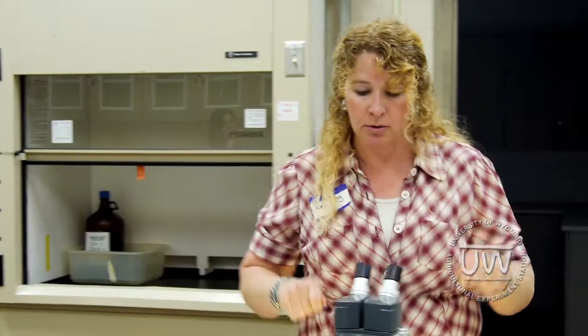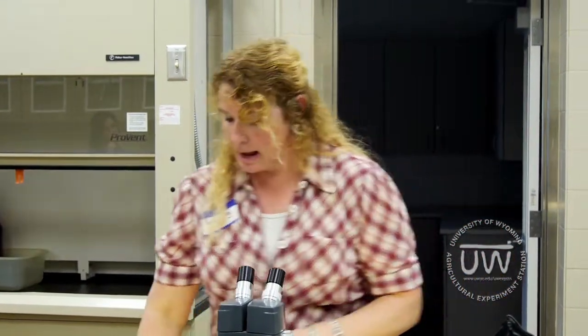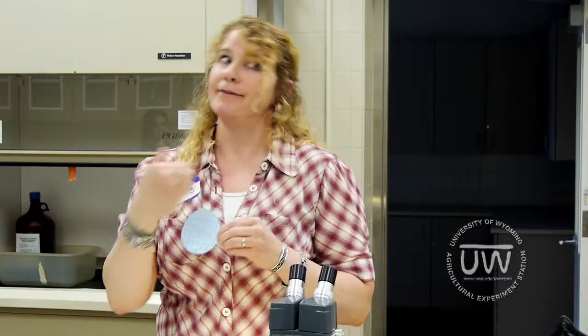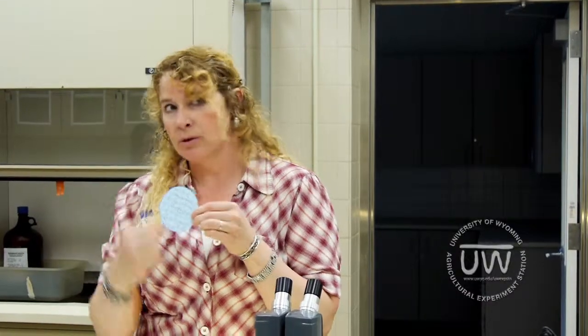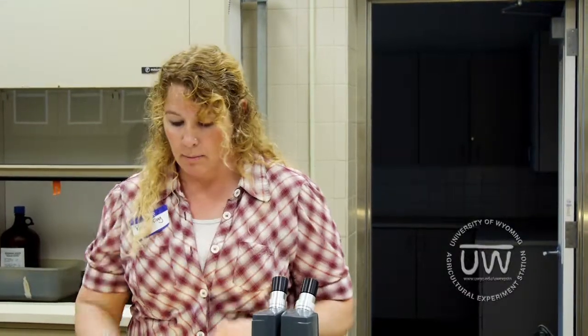So I would count all those, I would scramble up the dish and count it again, I would scramble up the dish, I would count it again, and I would count every grid line up and down, every grid line left and right. So I did it a lot for every plant that I had. And then I determined what the percent mycorrhizal colonization was, how much the part of the whole, so how many roots I had intersect and how many were actually mycorrhiza.